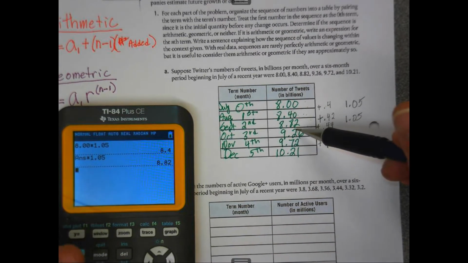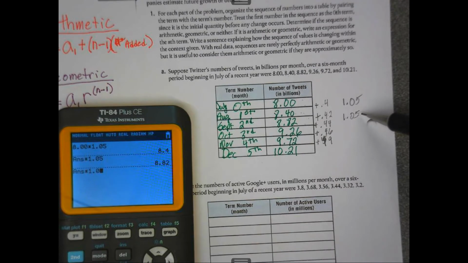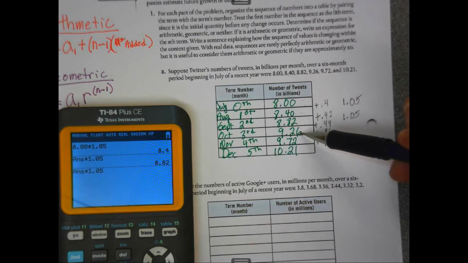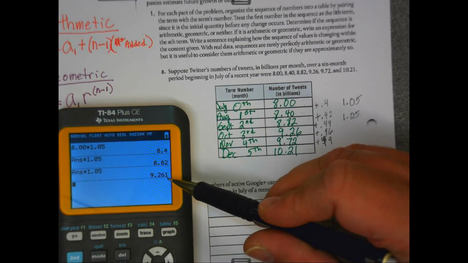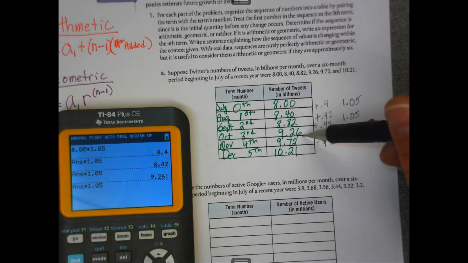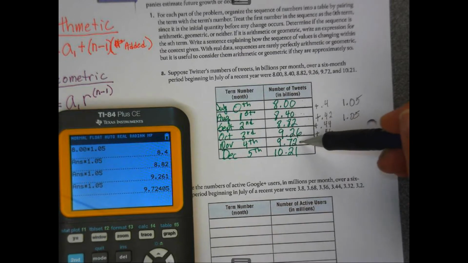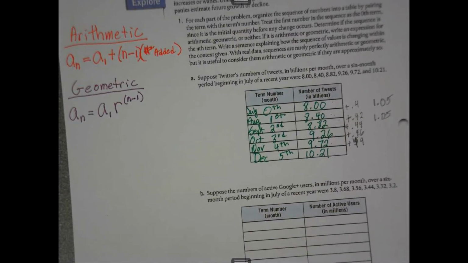So I'm going to take my 8.82, multiply it by 1.05, and see if I get my 9.26, and I do. And I'm rounding it off. And let's take 9.26, multiply it by 1.05. I get my 9.72. So I definitely have a geometric sequence here.